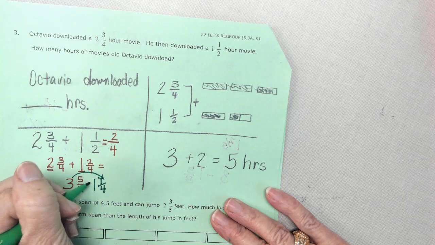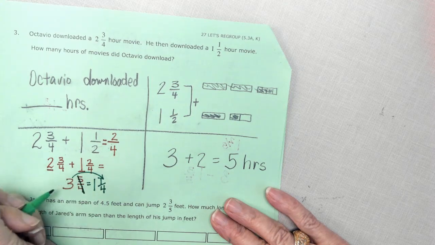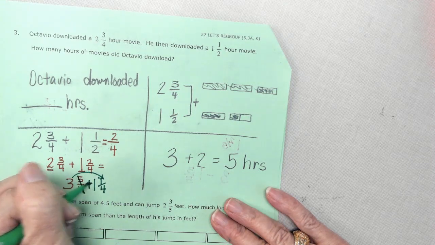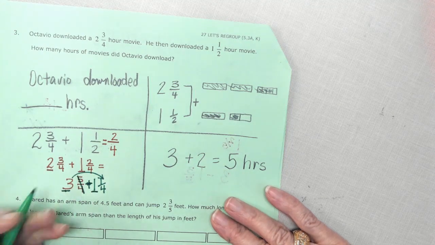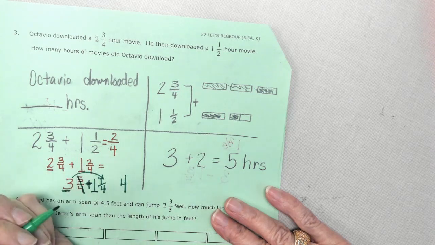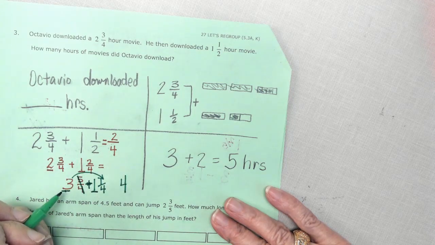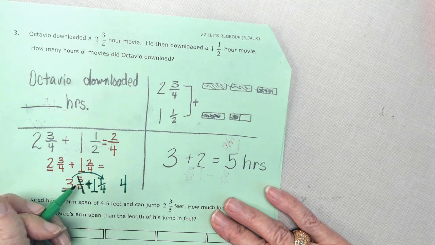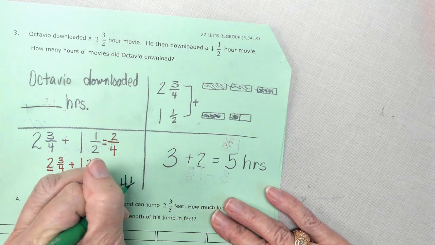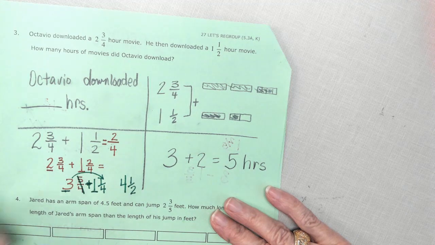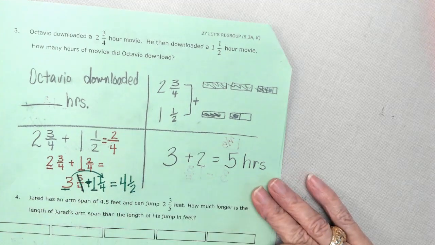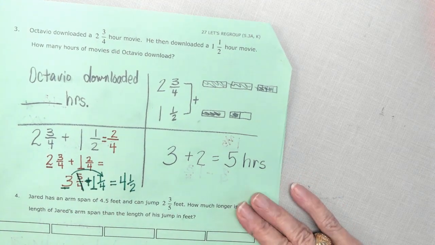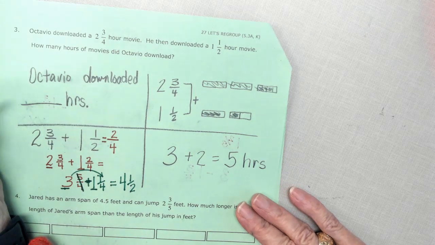And when I rename that, I'm going to cross this out and I'm going to put this together. So if I had 3 wholes and I added 1 more whole, that gives me 4 wholes, and 1/4 is going to slide on over, and that's going to be my total answer. And is 4.5 pretty close to the number 5? Yes, it is.